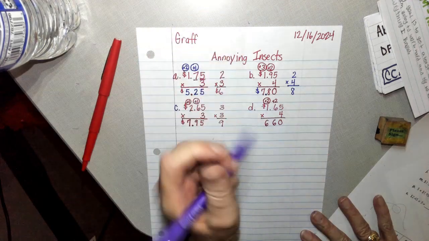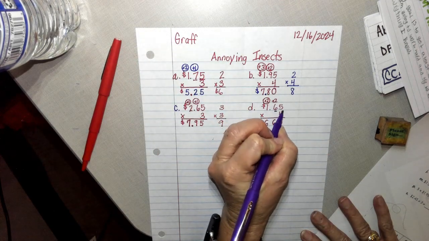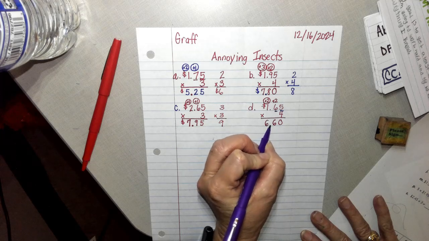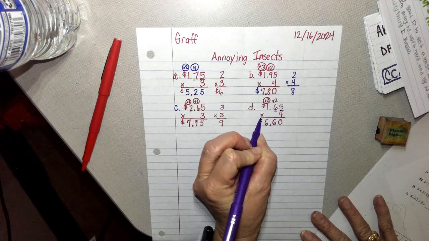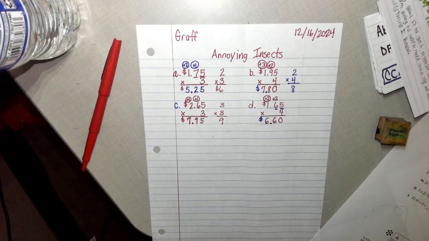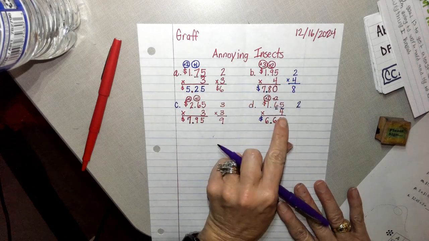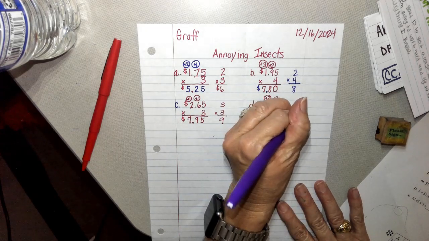Count your place value, tenths, hundredths, bump your decimal over, tenths, hundredths. $6.60. $1.65, closer to $1 or on its way to 2? On its way to 2. 4 is going to stay at 4.